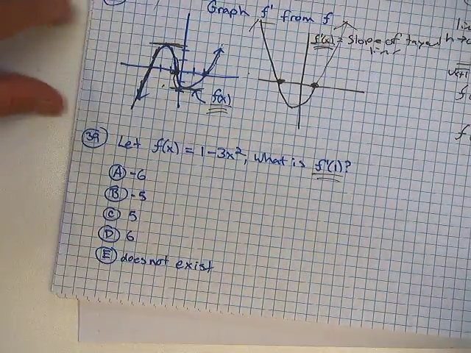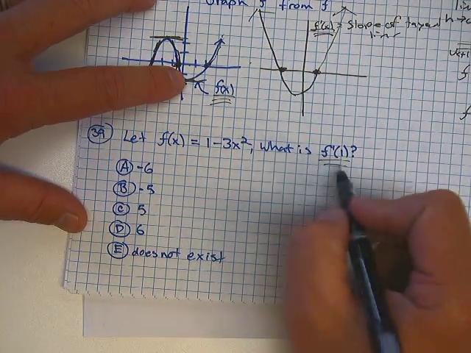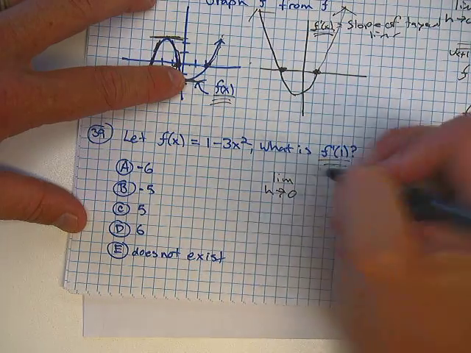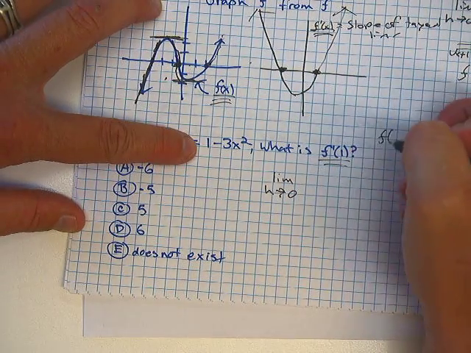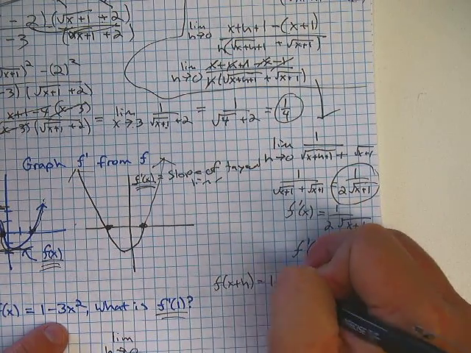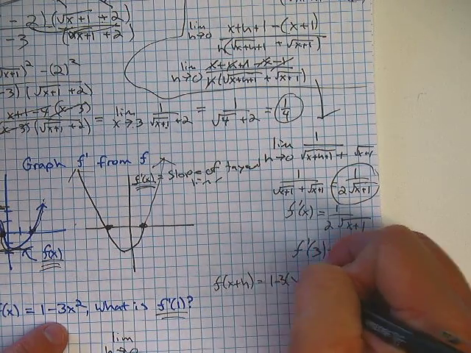All right, let f of x equal 1 minus 3x squared. What is f prime of 1, sorry. Once we get to the next couple sections, this problem is going to be the easiest problem that you're going to do all year long. But because we don't know that, we have to do the limit as h approaches 0.